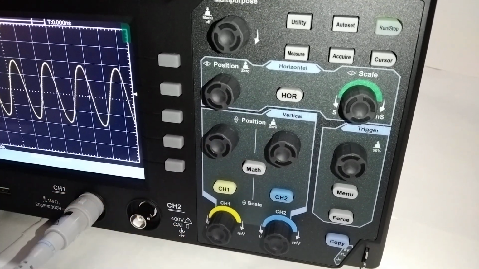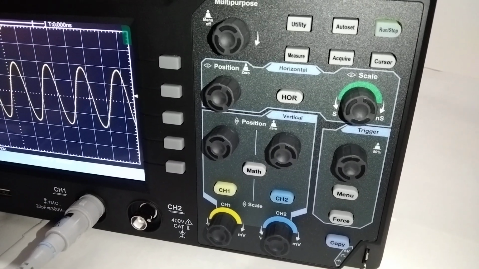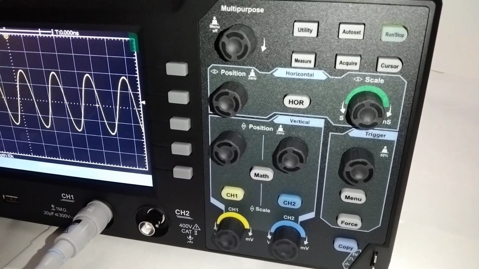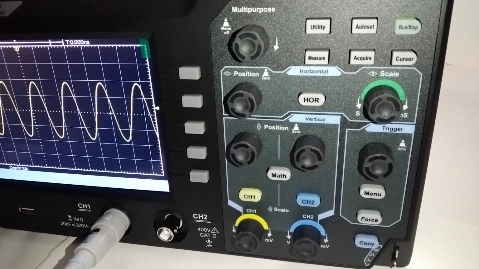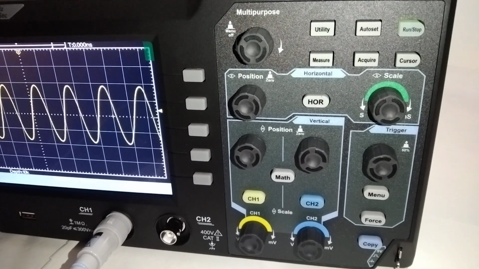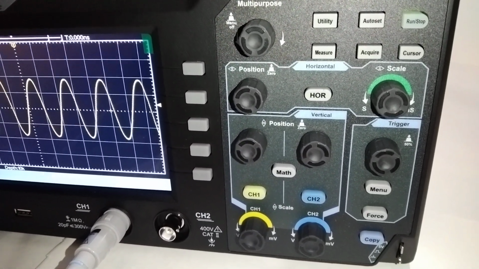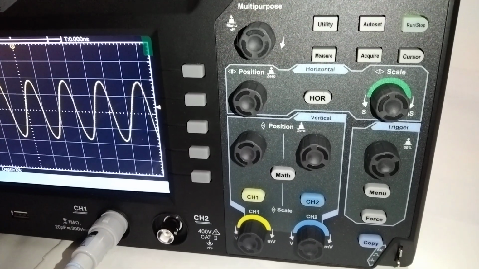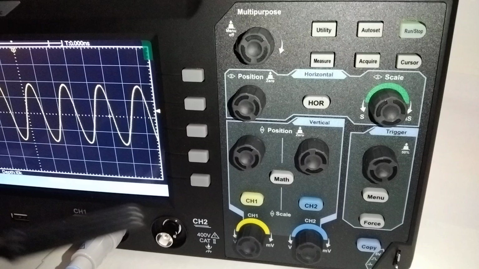Now this we have in another part of the control area. This button is a shortcut for save functions when we use the utility function. We'll see this in detail when we actually make use of all these buttons and knobs, but I'll just let you know what exactly they are.